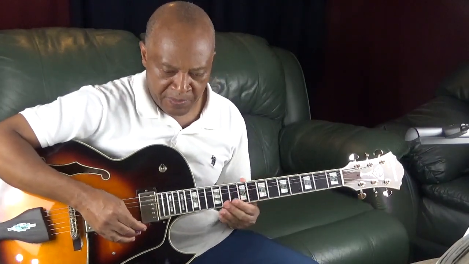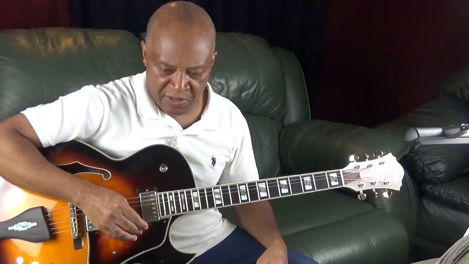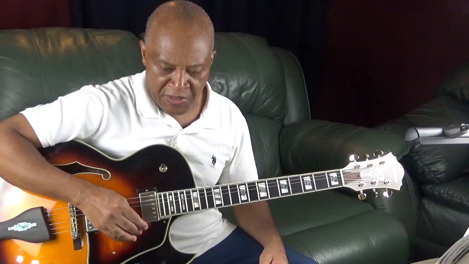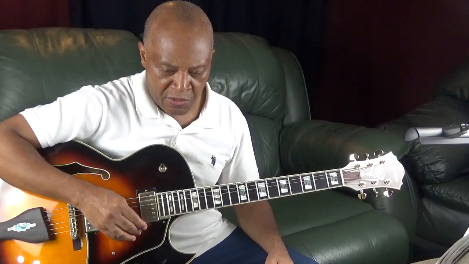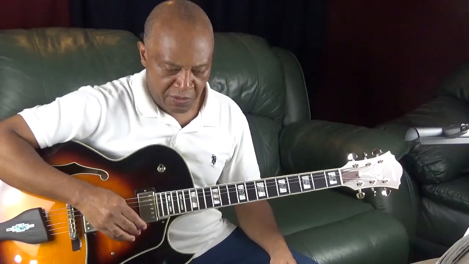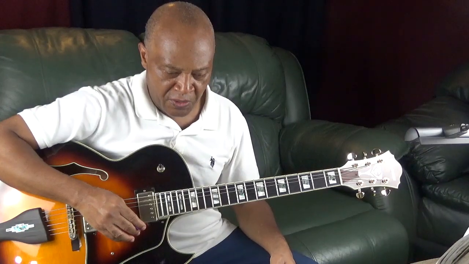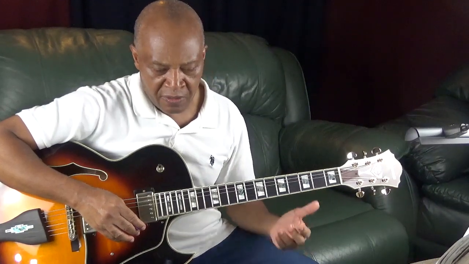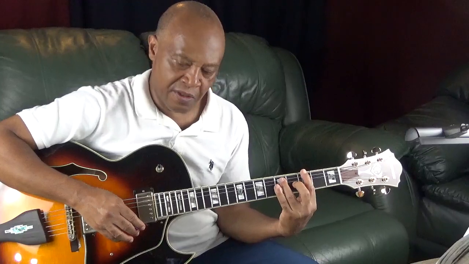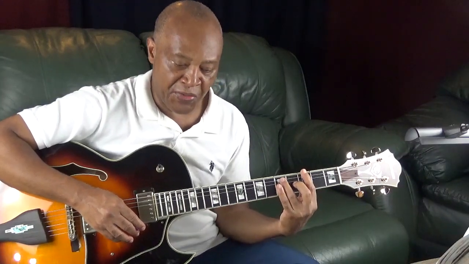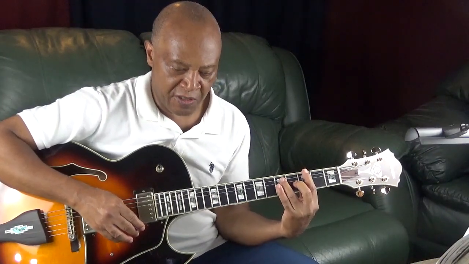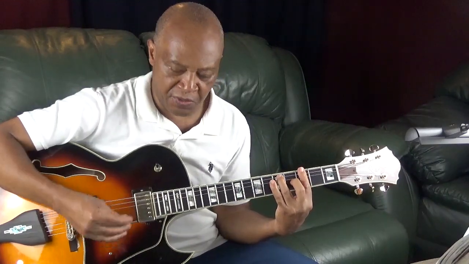In the case of C major scale, the fifth degree would be G, the G note. So we build a dominant seventh chord on the fifth note, which is the G of the C major scale, which is this one here.